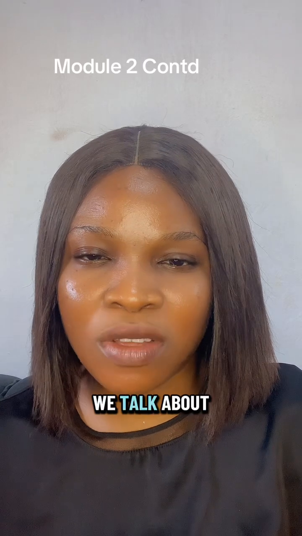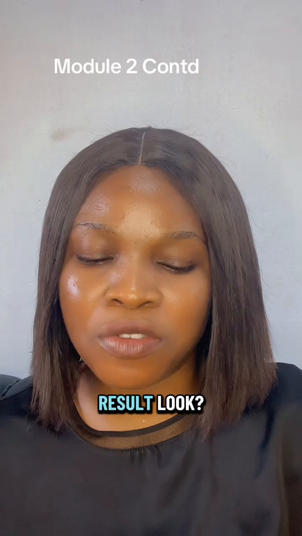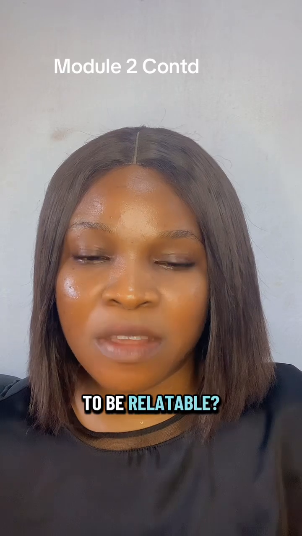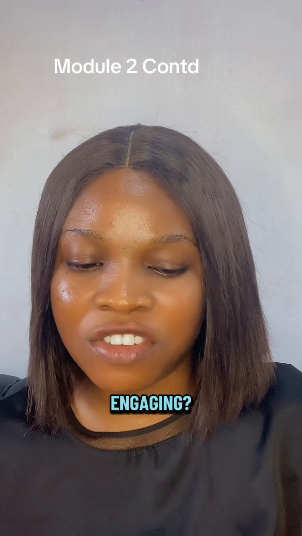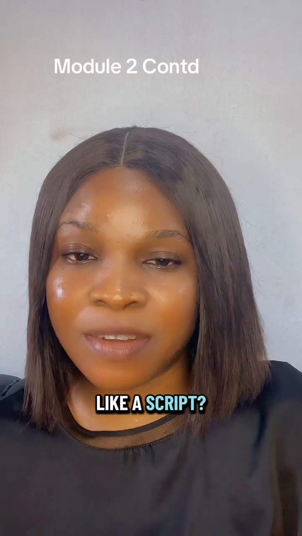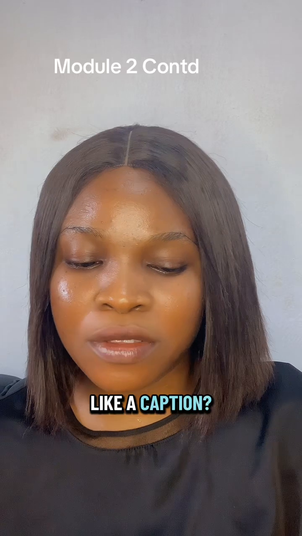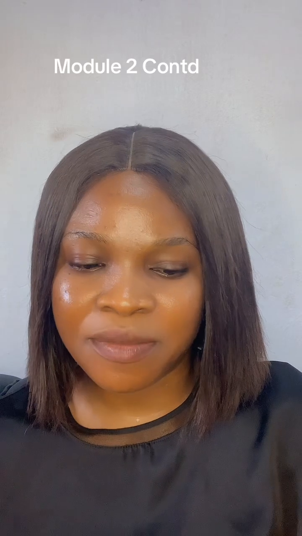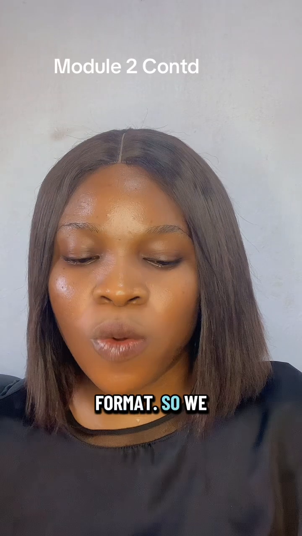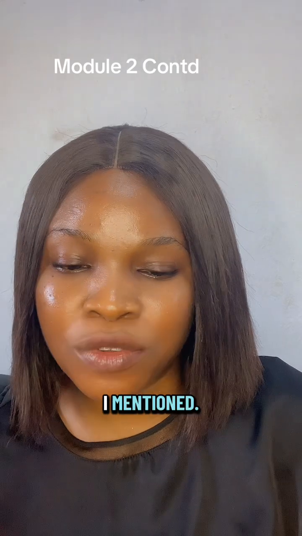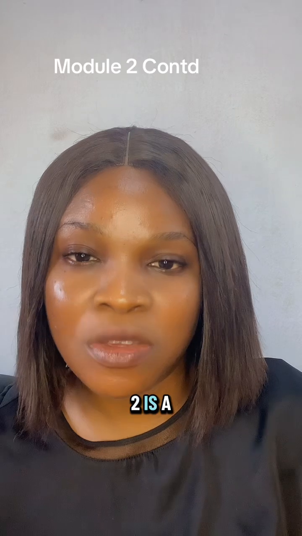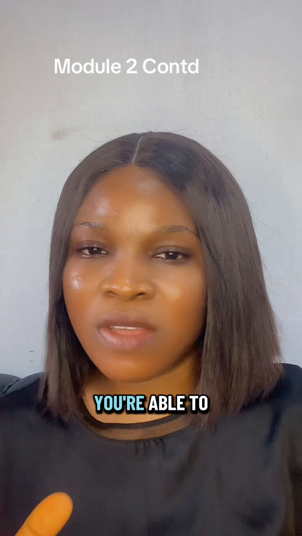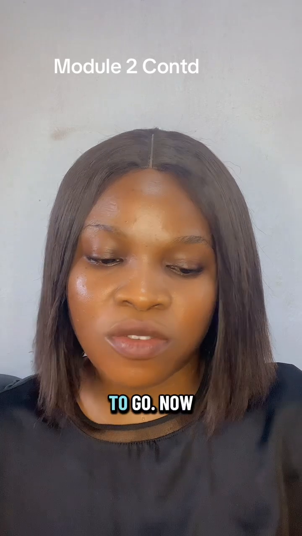And then finally, we talk about the format. How should the result look? Do you want it to be relatable? Do you want it to be engaging? Do you want it to be like a script? Do you want it to be like a caption? Do you want it to have bullet points? Do you want it to be listed? This is the format. So we have four things I mentioned. One is role, two is the task, three is the details, and four is the format. Once you're able to get this, you are good to go.